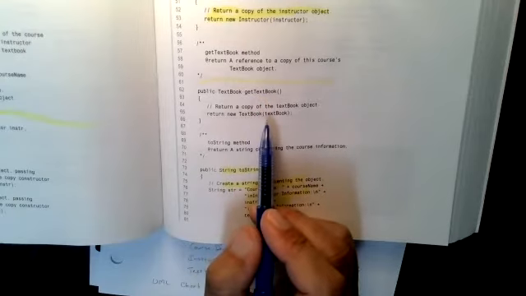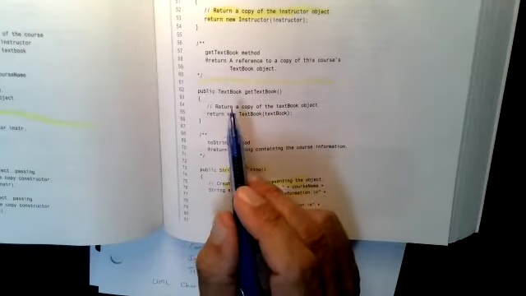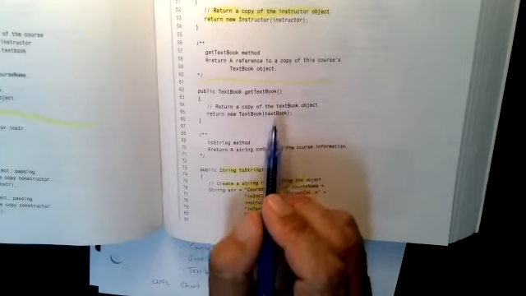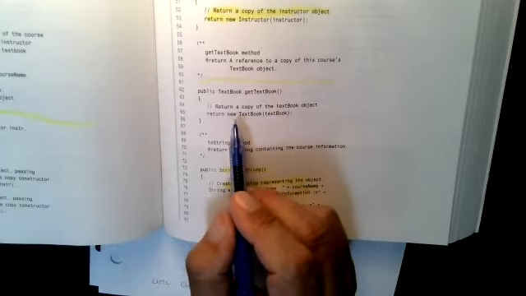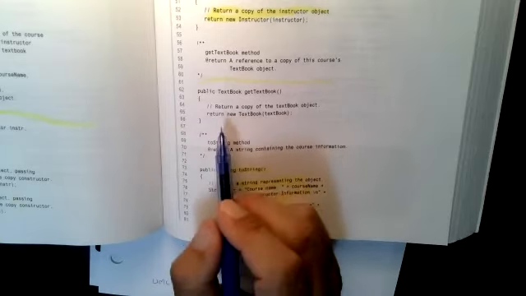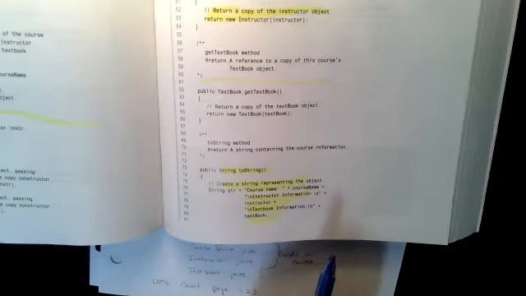It's all in one line. Instead of saying create a new object, take the current textbook, pass it in, send it over to instantiate an object. Once that object is created, I then return it. So if I wanted to get the textbook information.